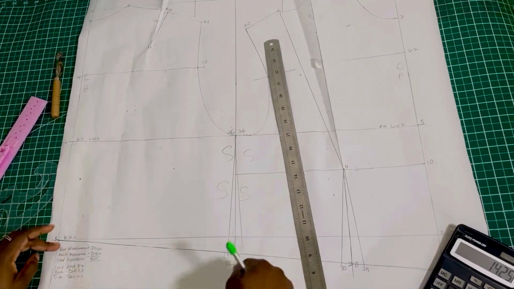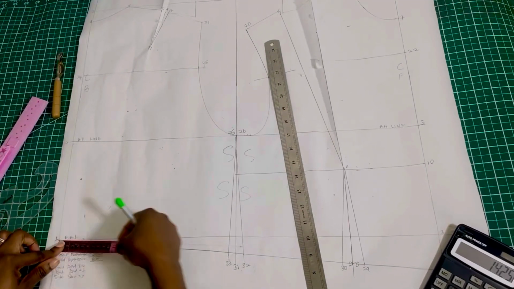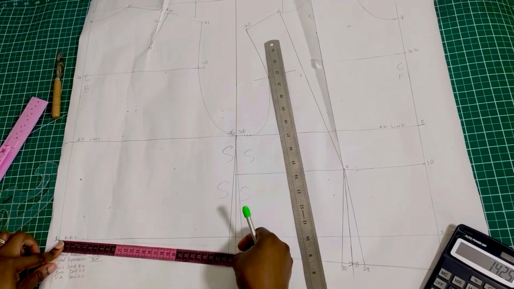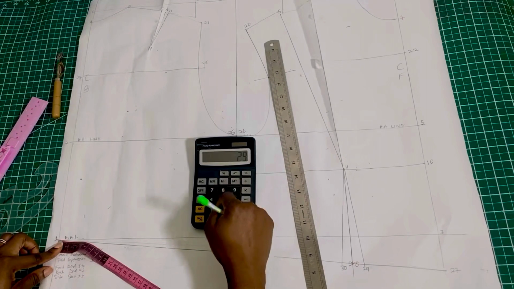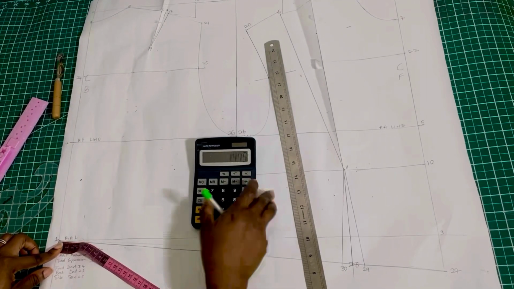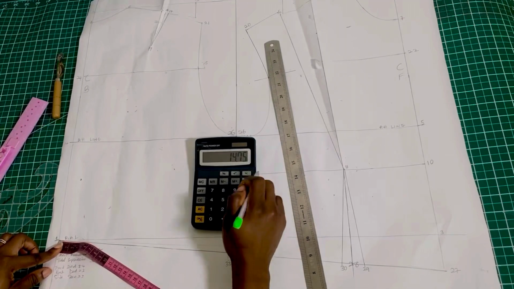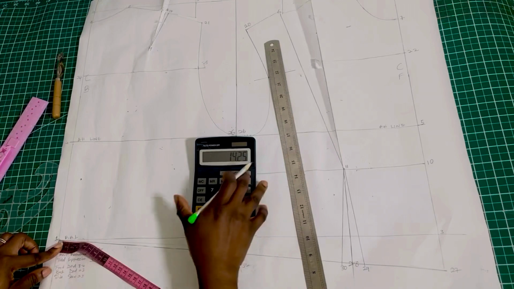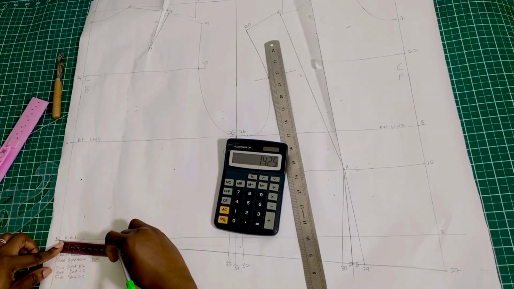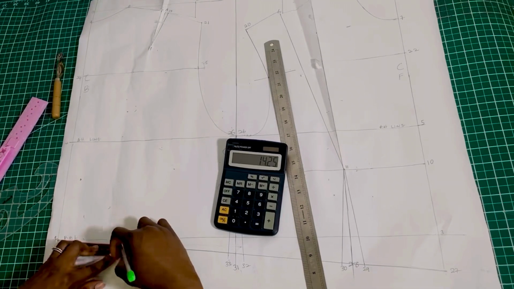Now to get point 34, we have to measure from point 1 to point 33, and what I have here is 29.5. So we'll divide 29.5 by 2, so it will give us 14.75. Now we're going to subtract 0.5 from 14.75, and we're going to have 14.25.